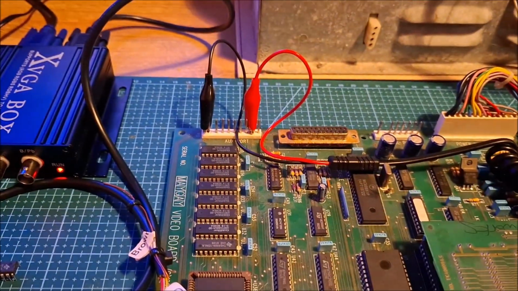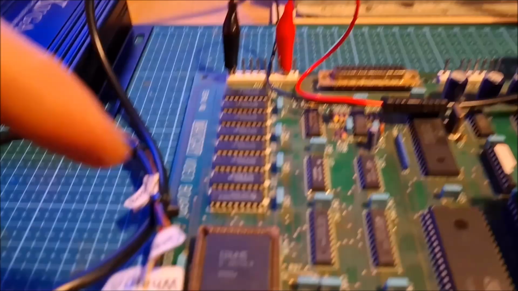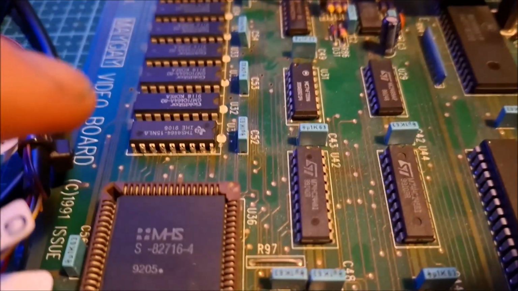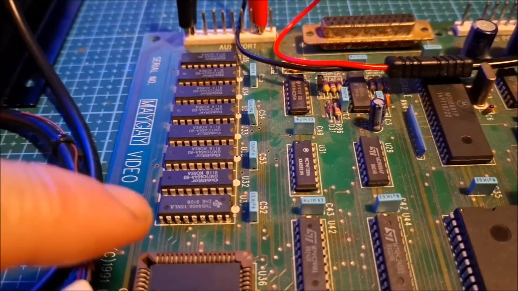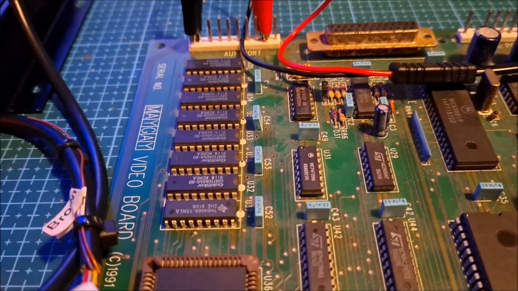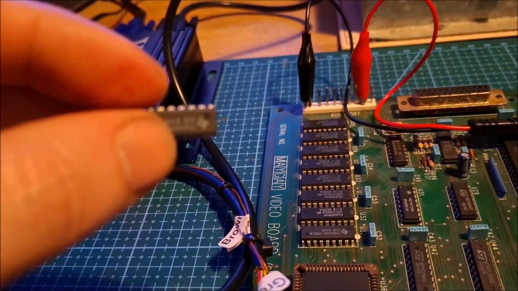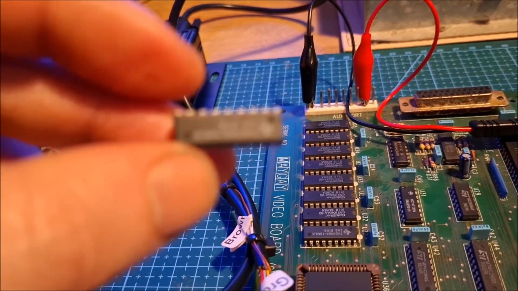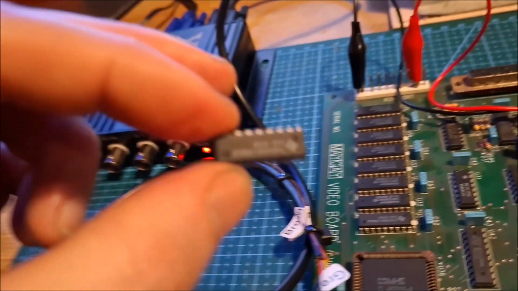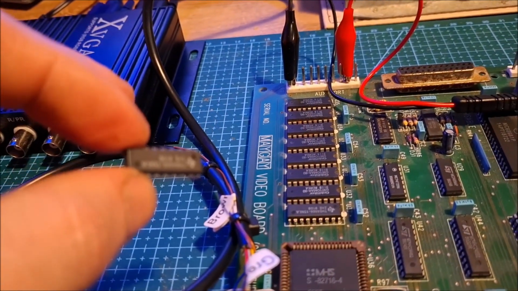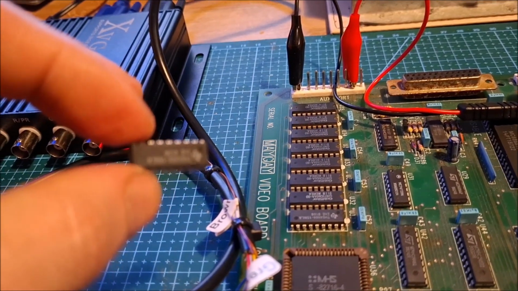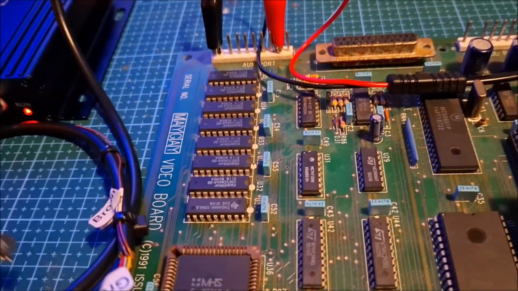Right, so it's not the missing RAM because I fitted it. And I tested that RAM in the Retro Chip Tester and it is good. But I've got another one. Focus, you bugger. This camera's having a bit of a problem with focus. It's probably all this flashing here. Anyway, I've got another one.